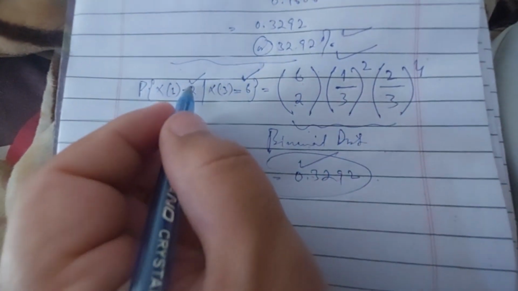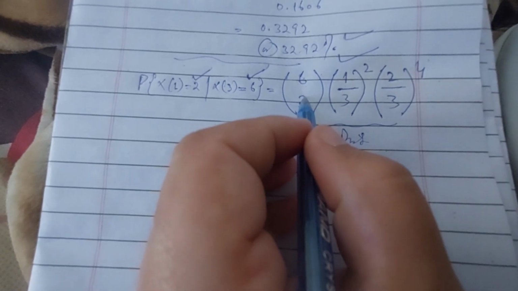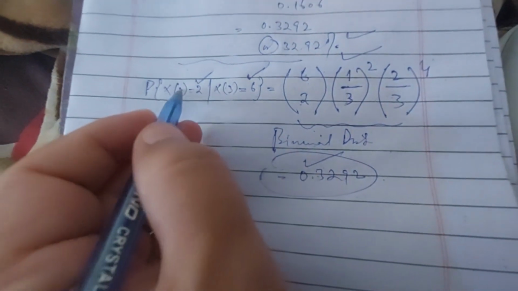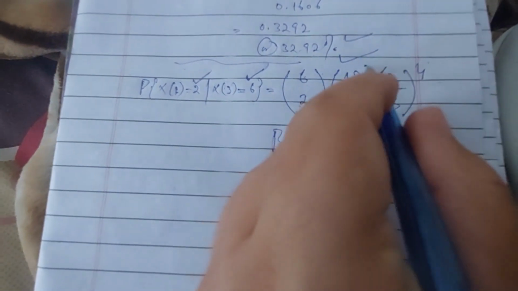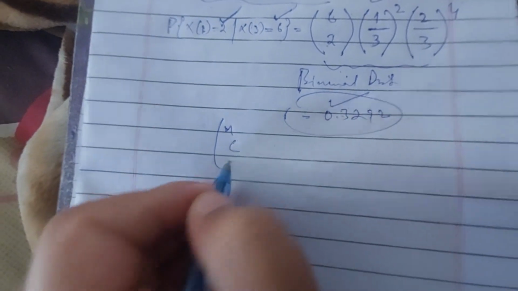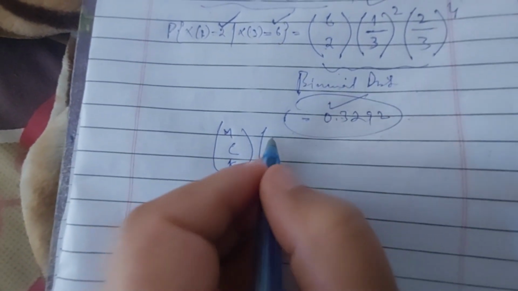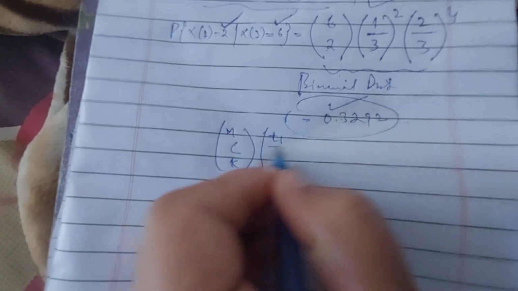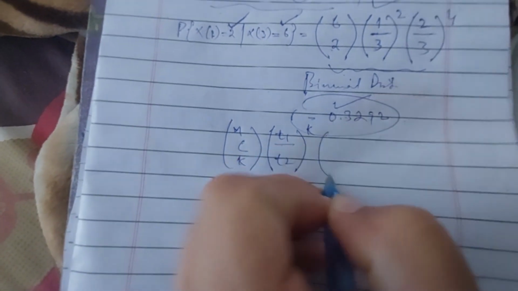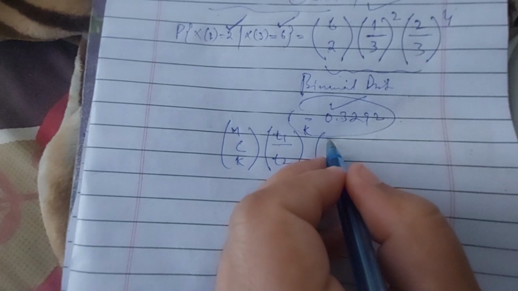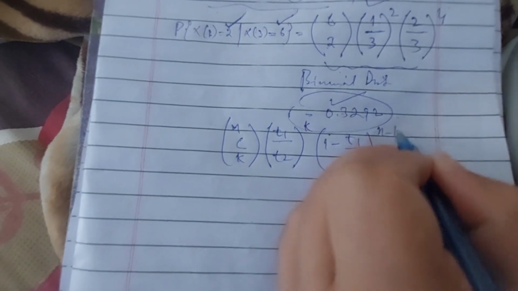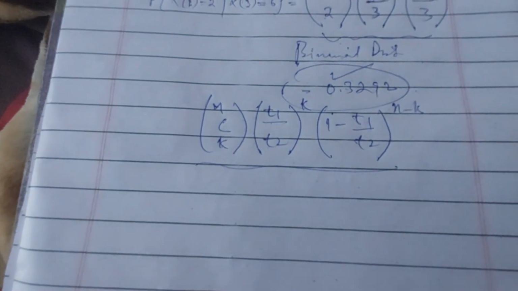N is the second one, K is this one, so N combination of K. For the second term we have the first time divided by the second time raised to the power of the first, so we have N combination of K, T1 divided by T2 raised to the power K, and 1 minus T1 divided by T2 raised to the power N minus K. This is the simplified way.